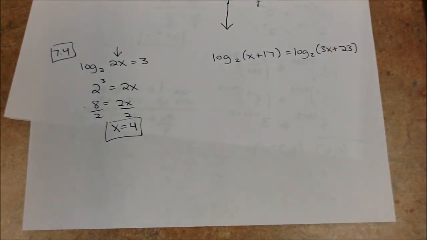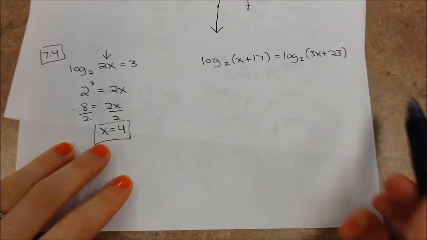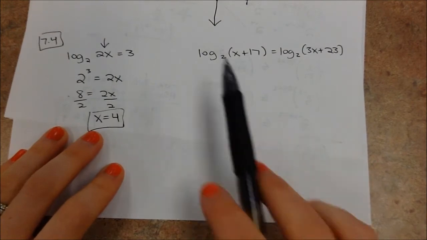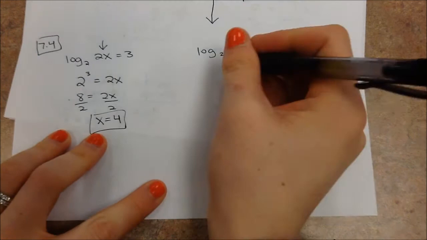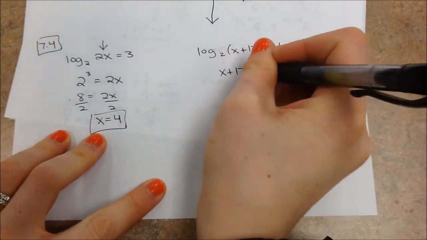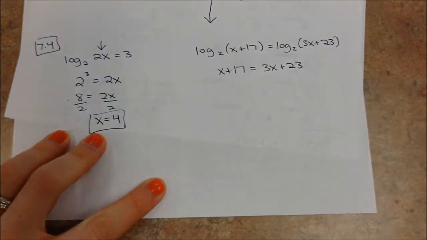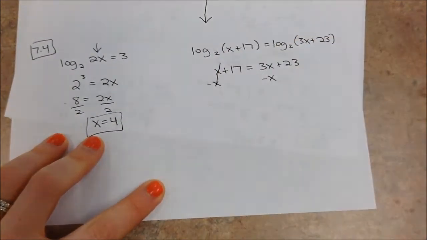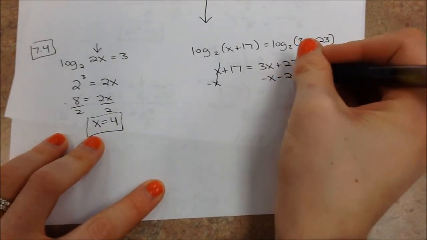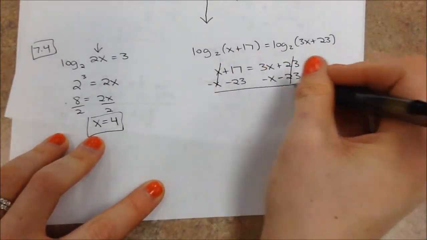Now over here on the right-hand side, this one's actually pretty easy as well. Whenever I have two logarithmic expressions, I have a logarithmic property of equality that tells me that if these two logs are equal, then the insides have to be equal. So all I have to do is set the x plus 17 equal to the 3x plus 23, and I'll be able to solve. Okay, so I'm going to subtract x from both sides, and then subtract 23 from both sides.